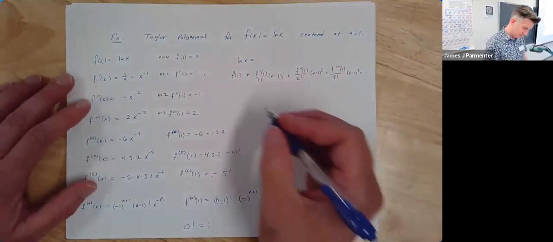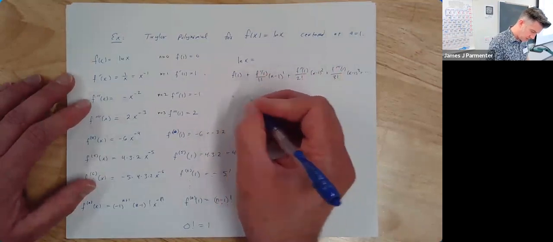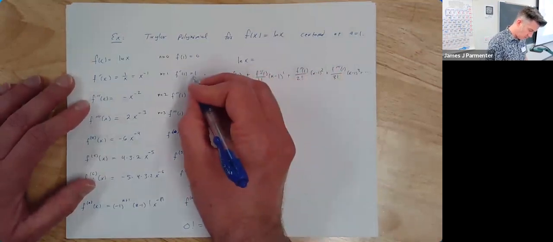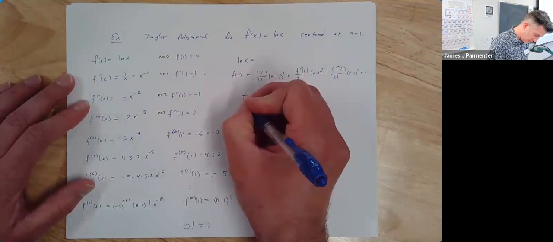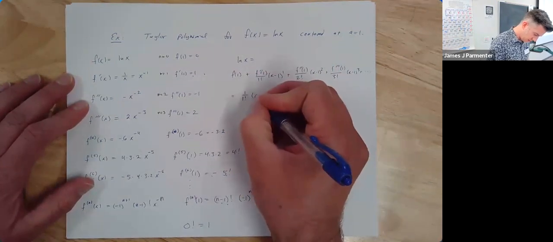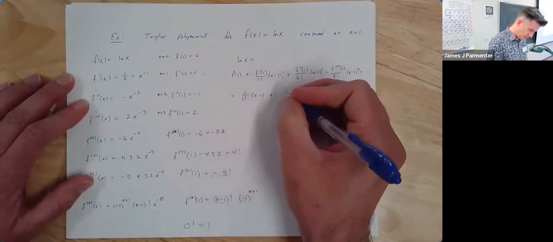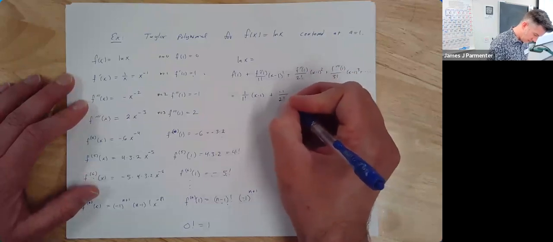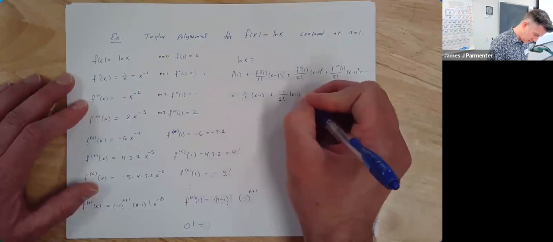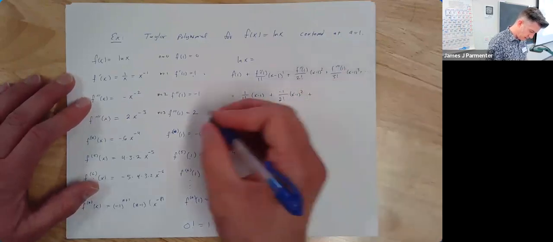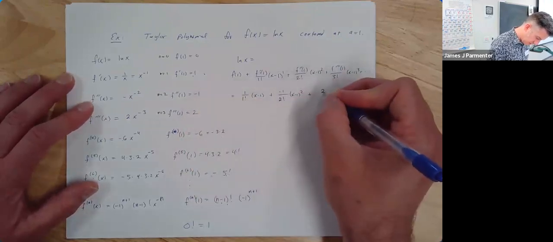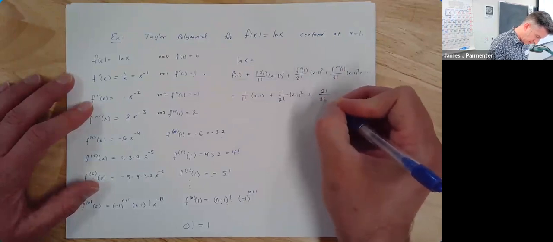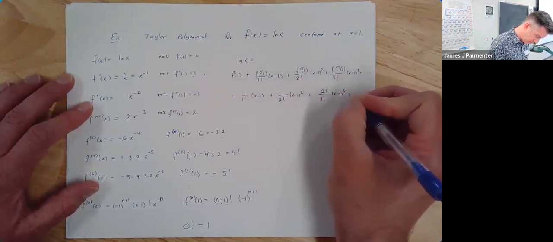Let's see what we get. f prime of 1 is 1 over 1 factorial times x minus 1. f double prime of 1 is -1 over 2 factorial times x minus 1 squared. f triple prime of 1 is 2 factorial over 3 factorial times x minus 1 cubed.